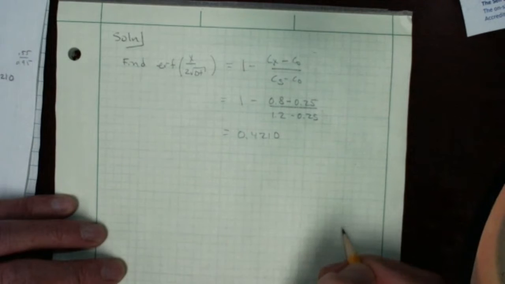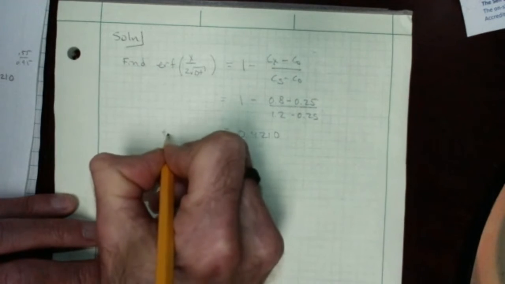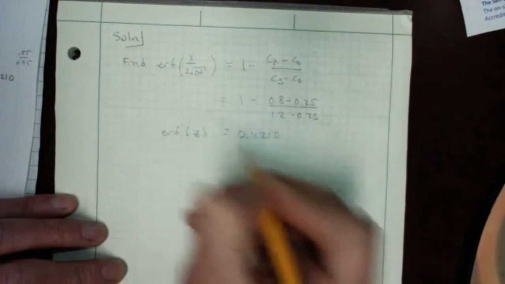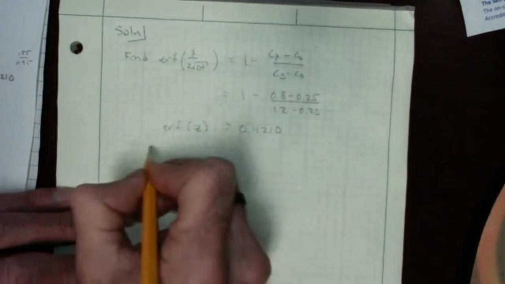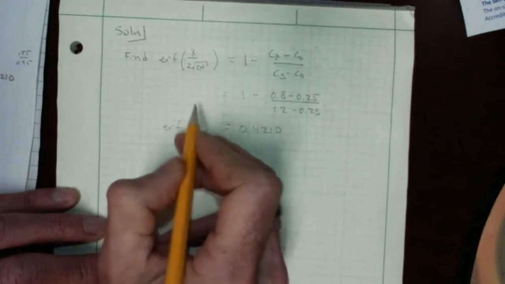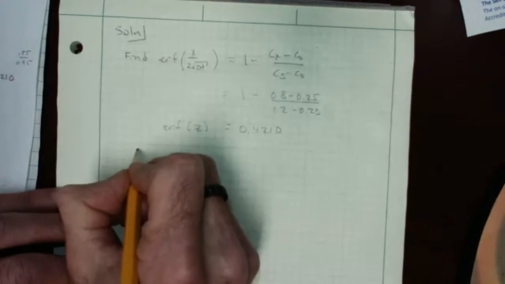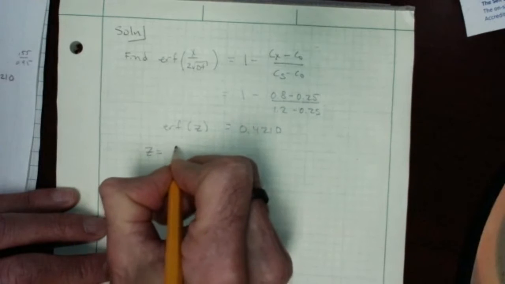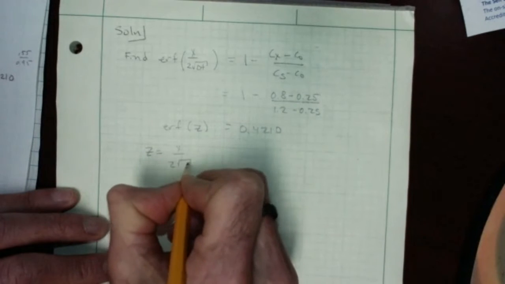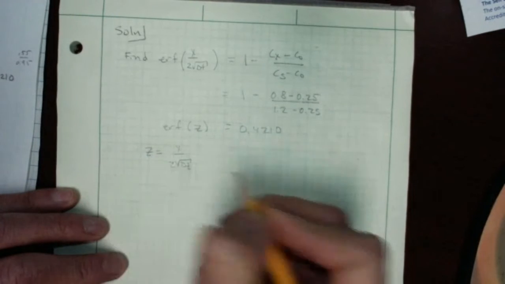So that is the value of erf of z, where z is x over 2 root Dt.